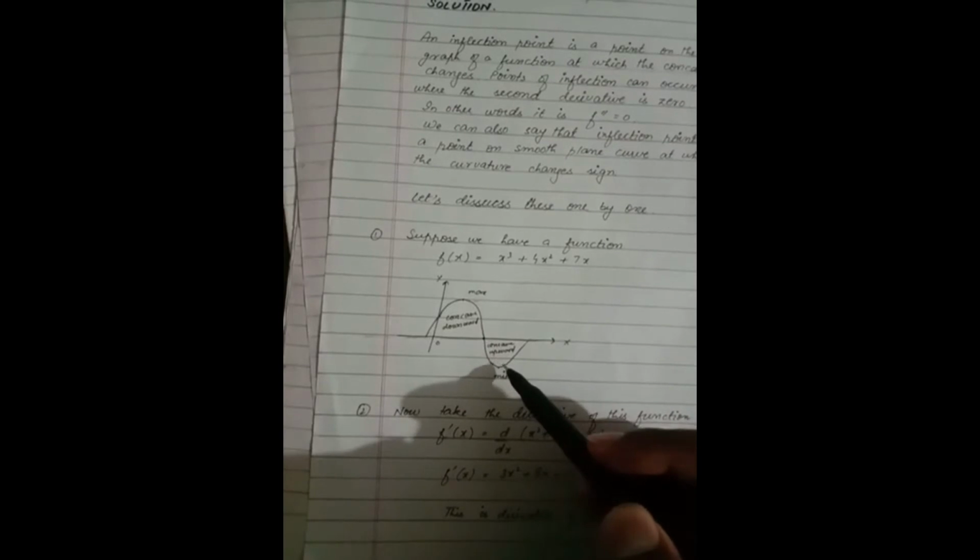Suppose we have a cubic function, that is x cubed plus 4x squared plus 7x. We know that the graph of a cubic function looks like this. First it is concave downward, then it comes down, and then it becomes concave upward. So here we have 2 points, one is a maximum and the other is a minimum.